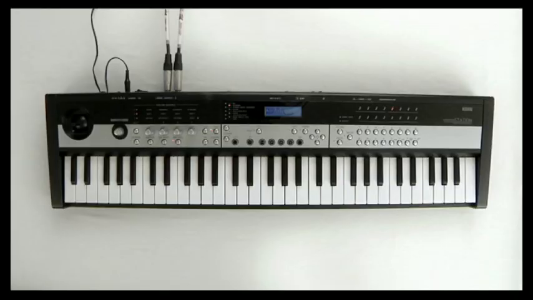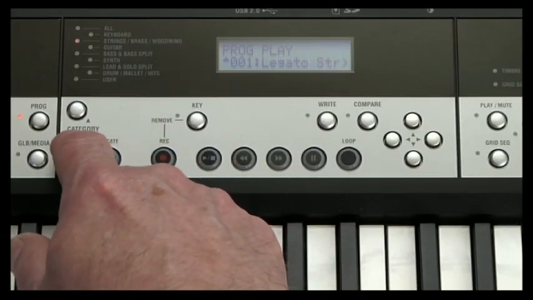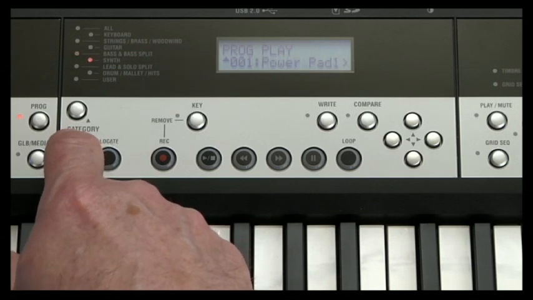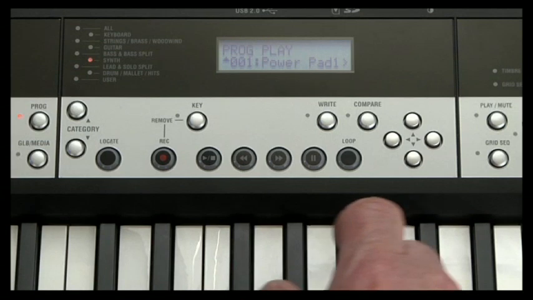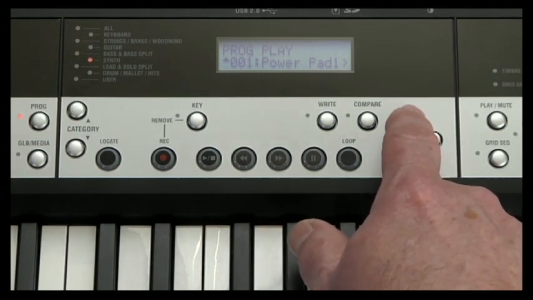The programs are organized into categories to make it easier to find the sound you want. Use the category up and down buttons to select the category. Notice how the LED lights up beside each category name as you step through them. Now use the up and down buttons to select different programs within that category.